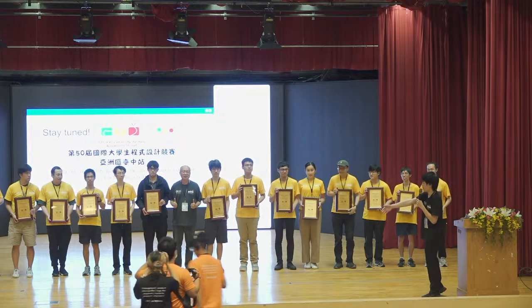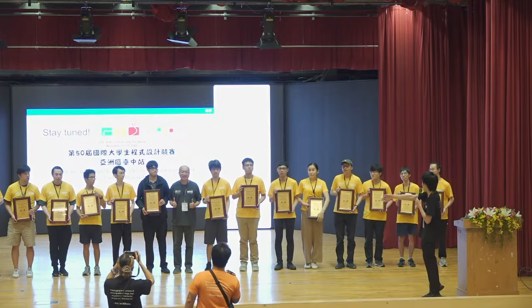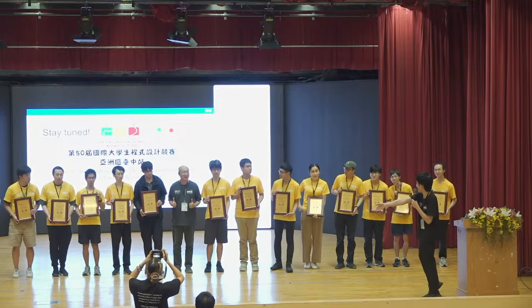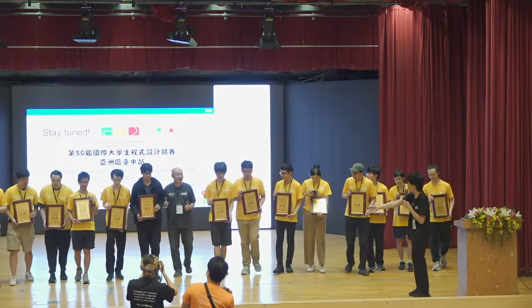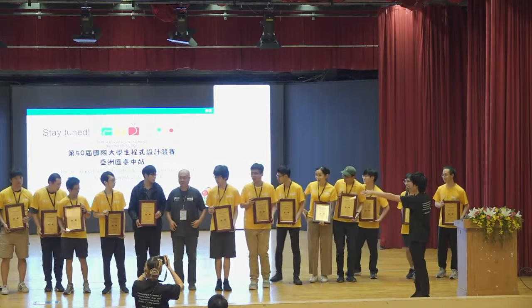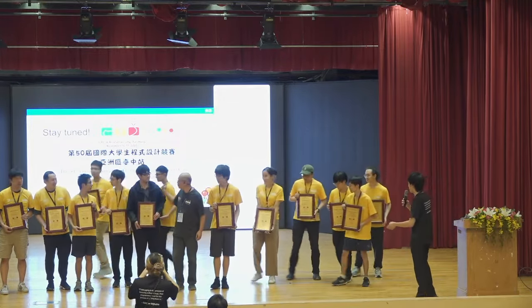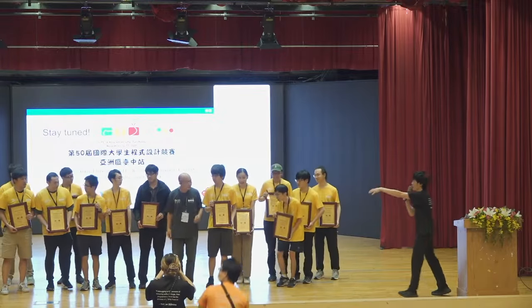Please stand to the center of the stage so that they can take a picture better. Closer, get closer.